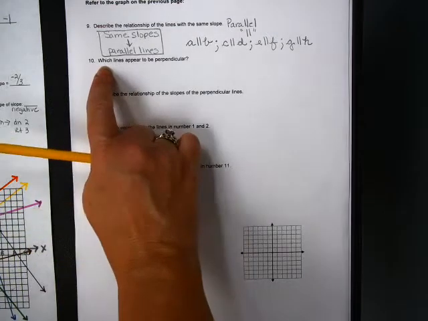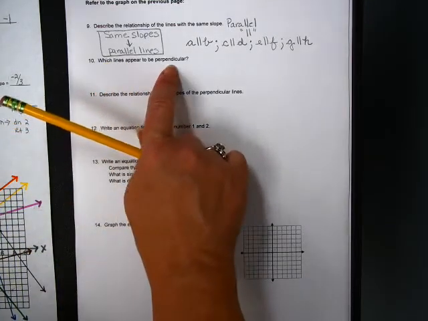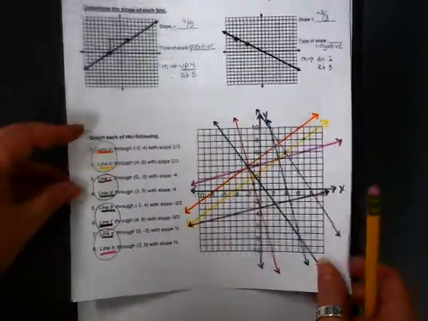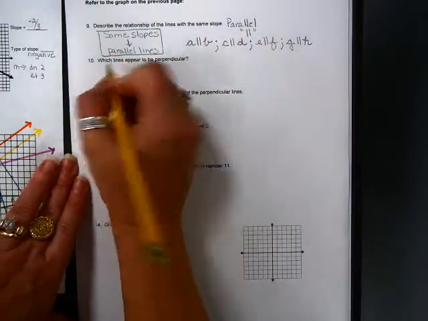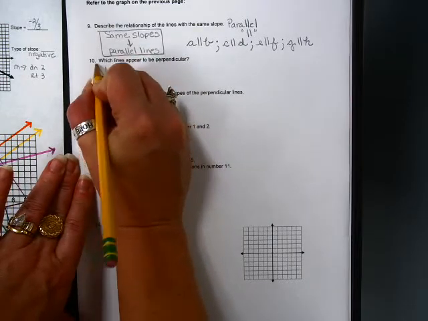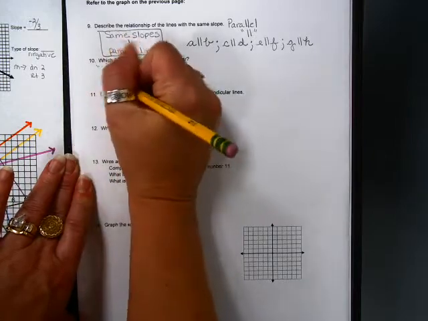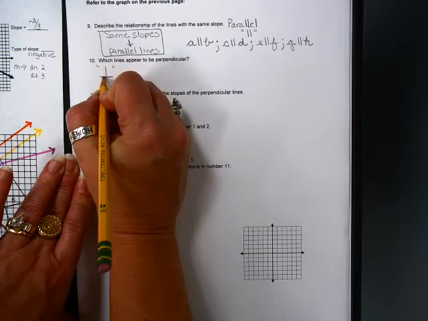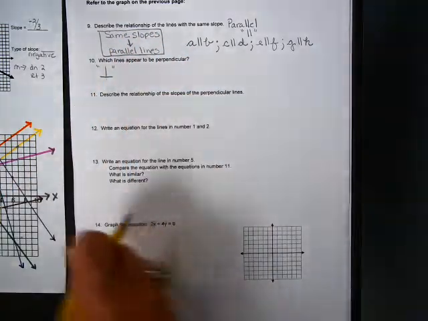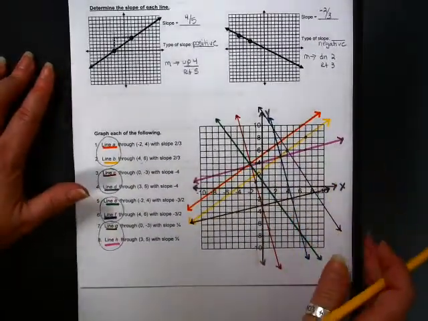Okay, then it says, now look at the graph and say, which lines appear to be perpendicular? Remember, perpendicular, I'll go ahead and write this now. Perpendicular, the symbol for that one is an upside down T. And if you look at this upside down T and the two lines and how they intersect, they form right angles. So what you're looking for are lines that look like they form right angles.